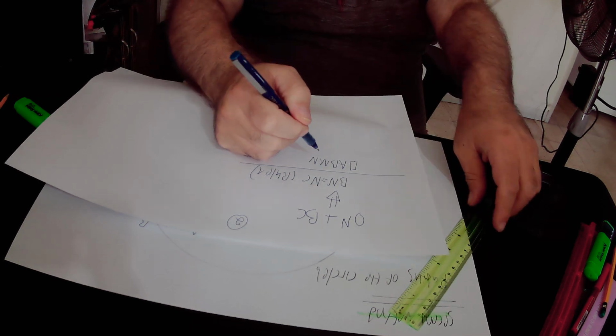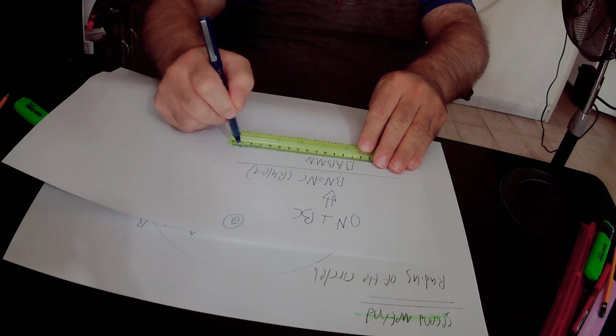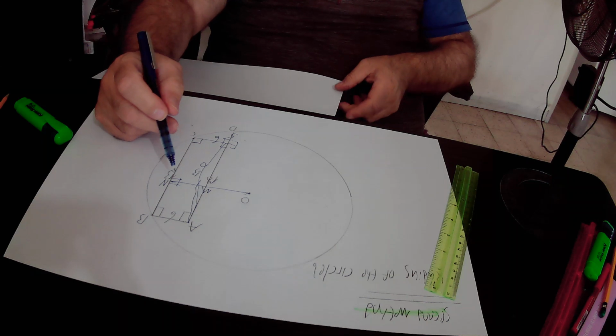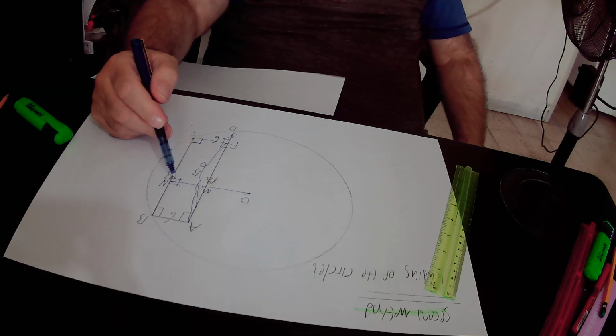In quadrilateral ABMN, we have 1, 2, 3 right angles.